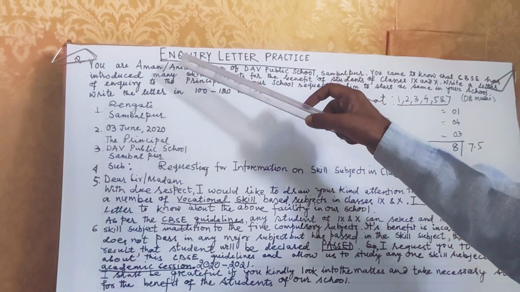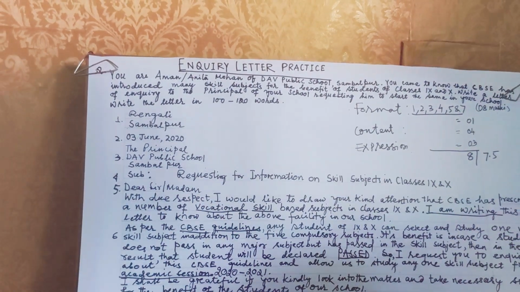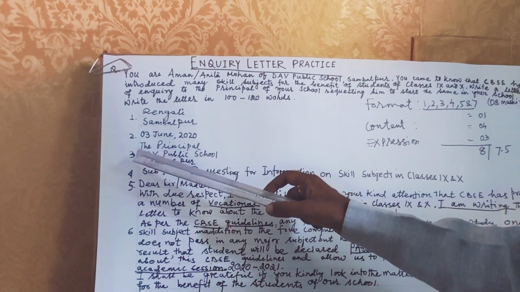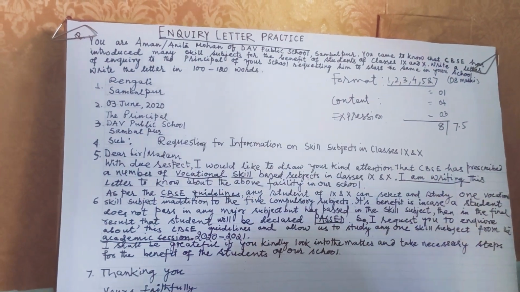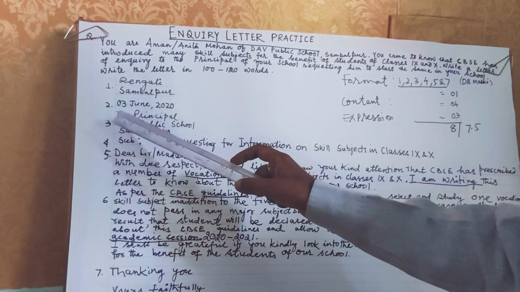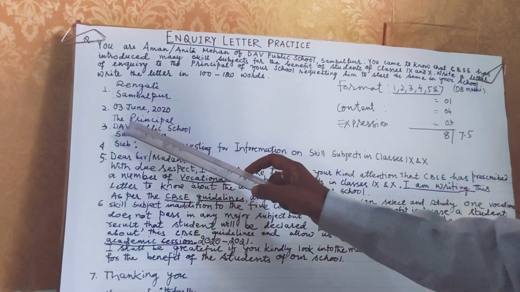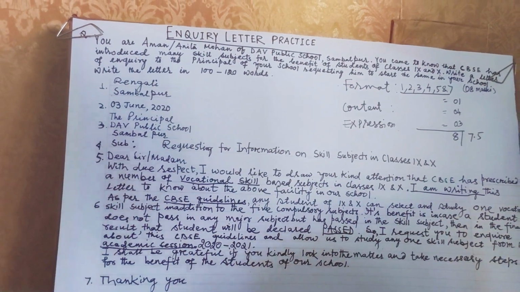They live in a particular place: Rengali, Sambalpur. Then, after some space, we write the date. For example, today, 3rd June 2020. Then, receiver's address. The question says to write to the principal of your school: the Principal, DAV Public School, Sambalpur.